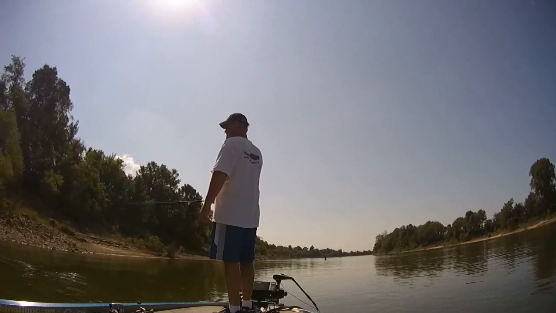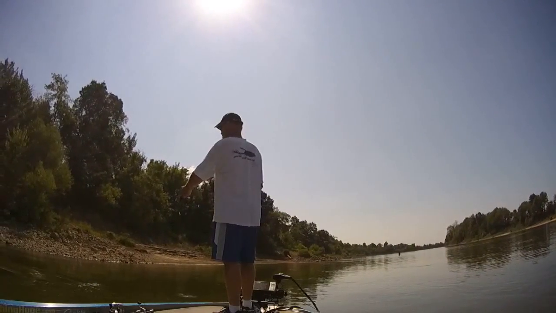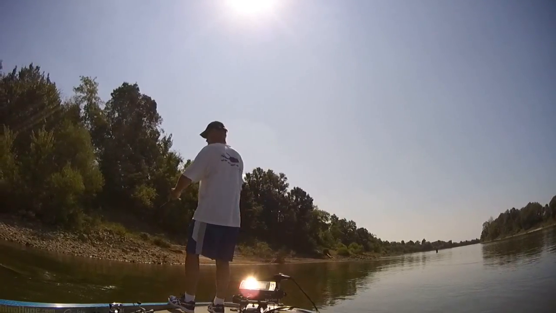Current's moving by a little fast, and you throw a moving bait by there too, and boom, it goes zipping on by them. They may not come out and react if they're not in an aggressive mood.